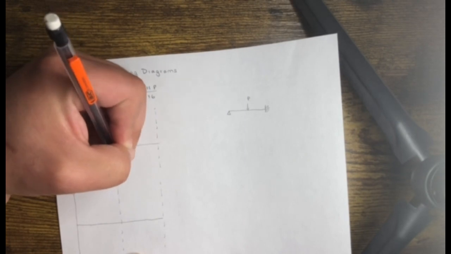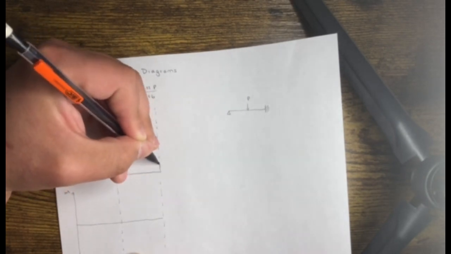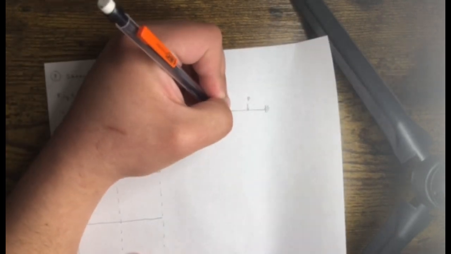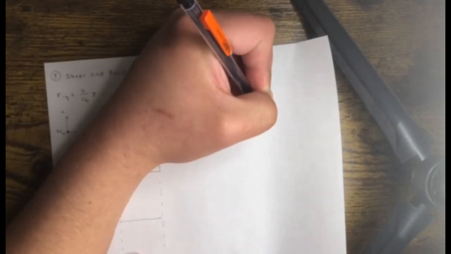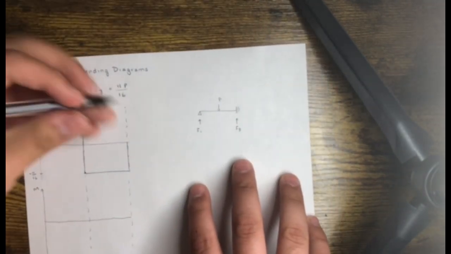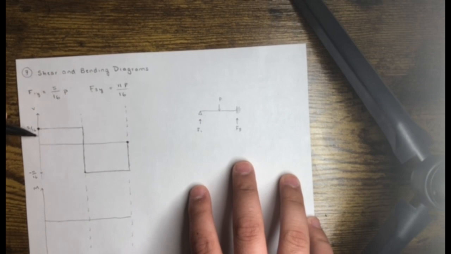Then nothing happens until we finally get to the edge. We have F3y pushing up. F1, F3, guess what's going on? So we finally get to 0. So cool. This is our shear.